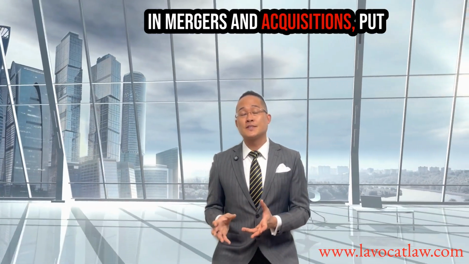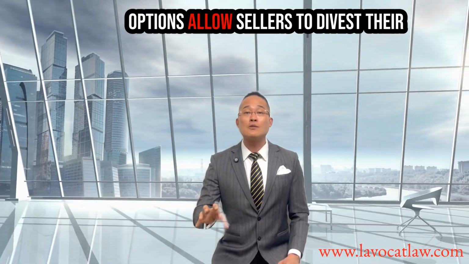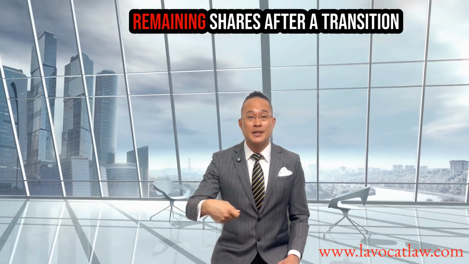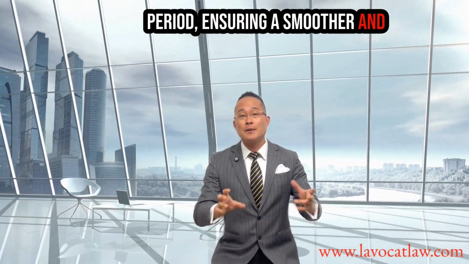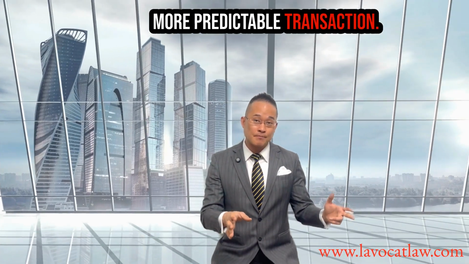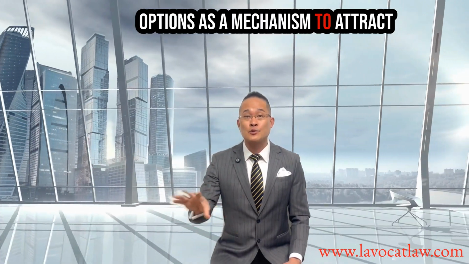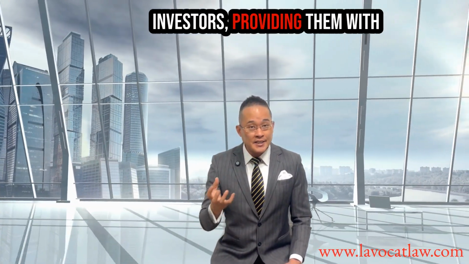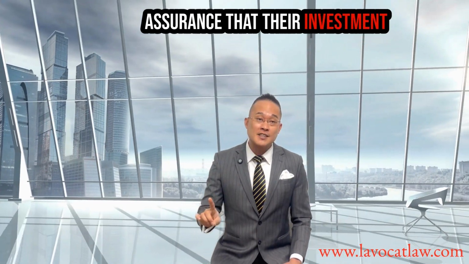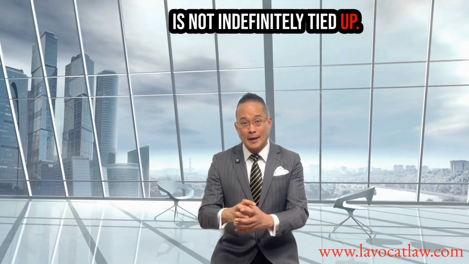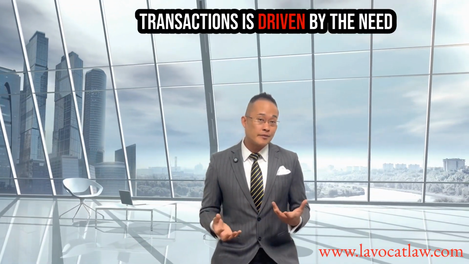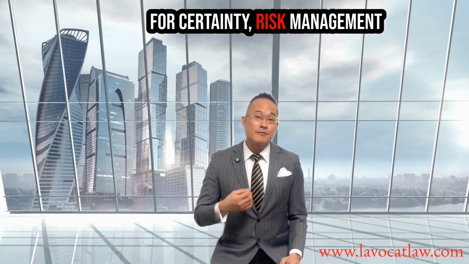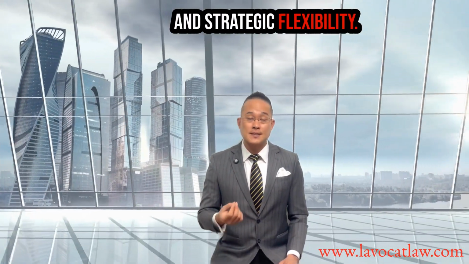In mergers and acquisitions, put options allow sellers to divest their remaining shares after a transition period, ensuring a smoother and more predictable transaction. Companies may also offer put options as a mechanism to attract investors, providing them with assurance that their investment is not indefinitely tied up. The use of put options in share transactions is driven by the need for certainty, risk management, and strategic flexibility.